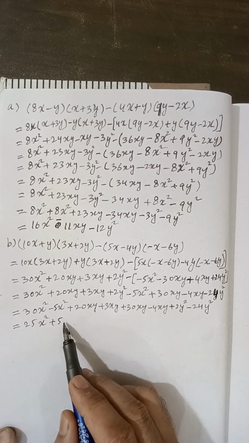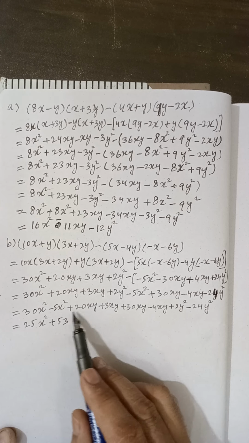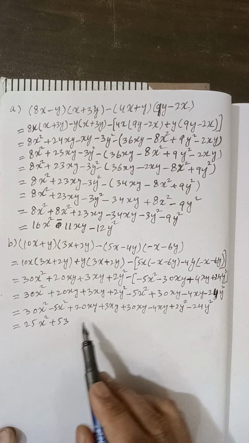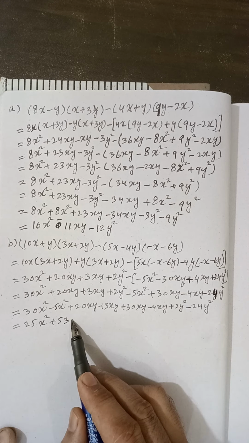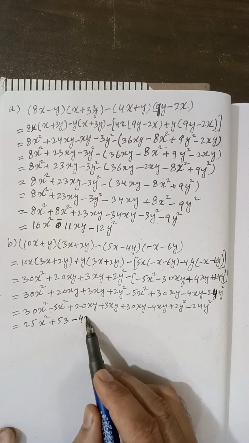You can add verbally 53, and because up to here is the same sign, that is a plus sign, I have written here. Now there is only single term that carries minus sign, that is 4xy.